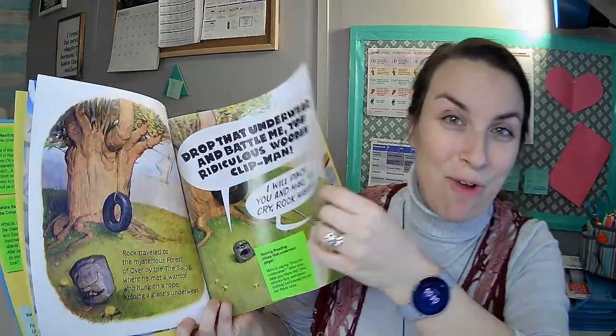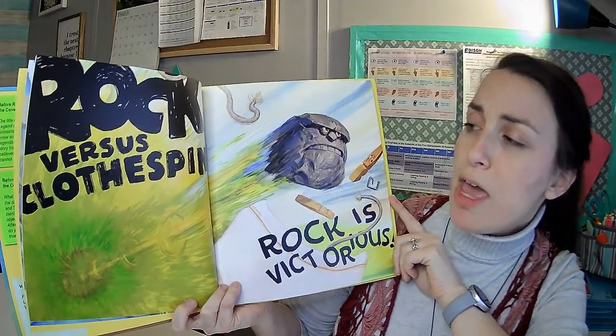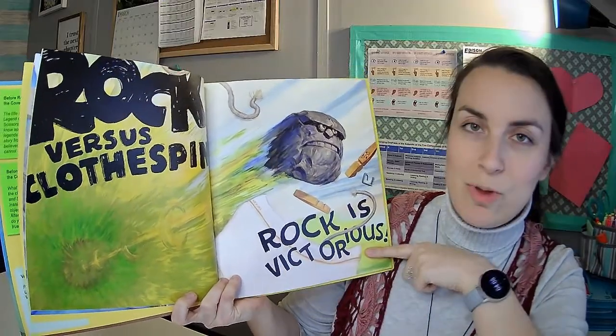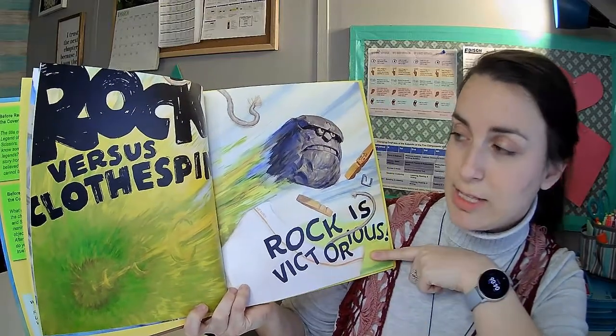So every time that Rock talks today, I'm going to use that voice. Rock versus Clothespin! Rock is victorious. Now there's one of our vocabulary words that we had in the beginning of the story, victorious.